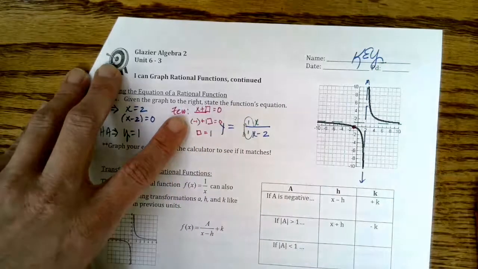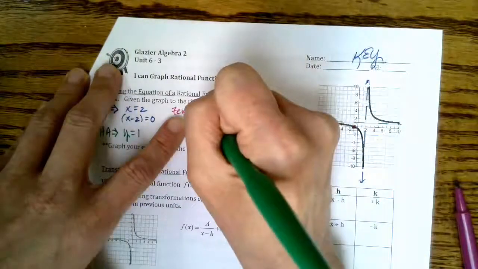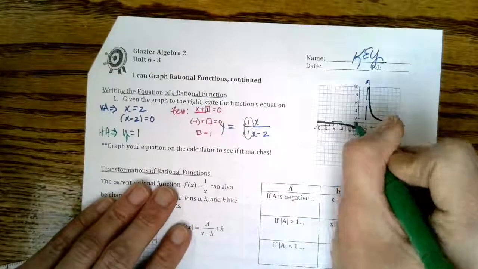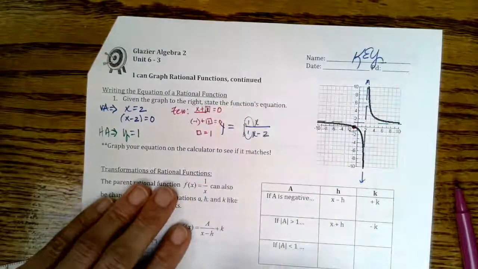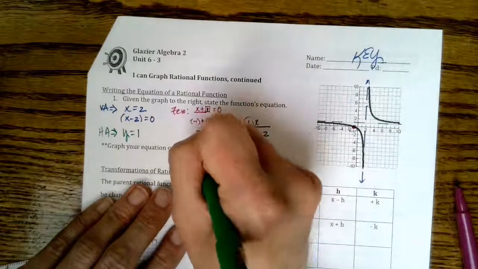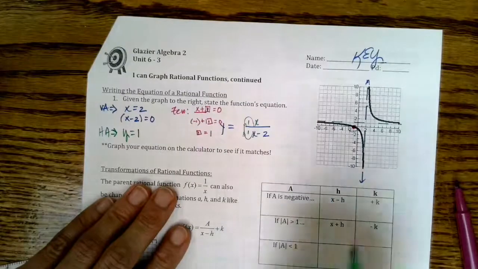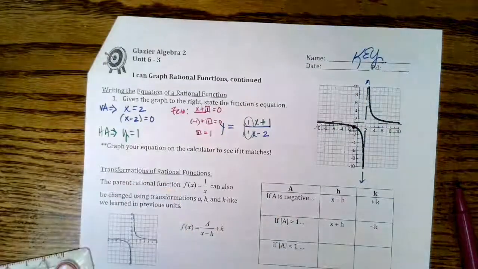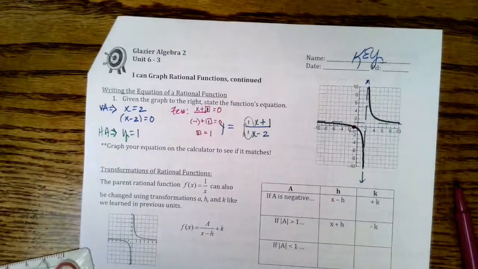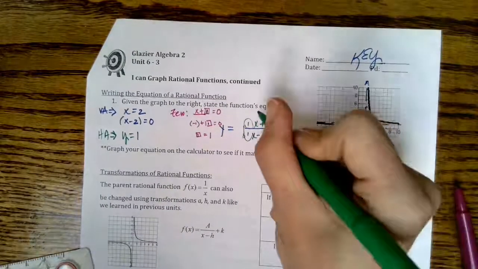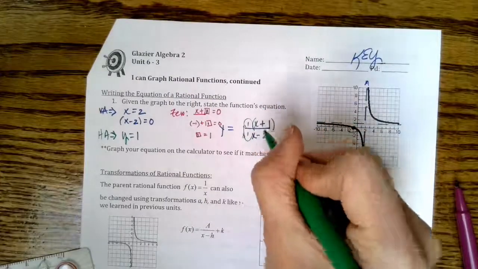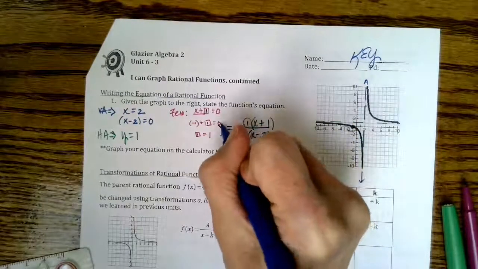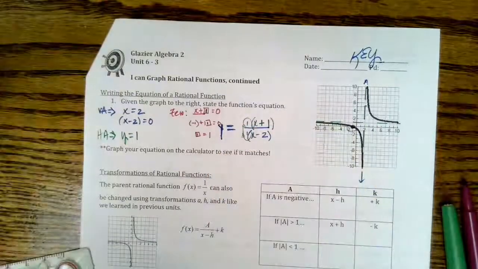Meaning if I put a 1 inside of here, this x value of negative 1 makes that a true conversation. So 1 is equal to 1. So x plus 1 is going to be the expression that's in my numerator for this fraction. x plus 1 over x minus 2, y is equal to.